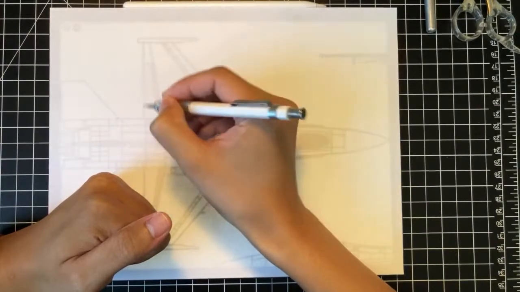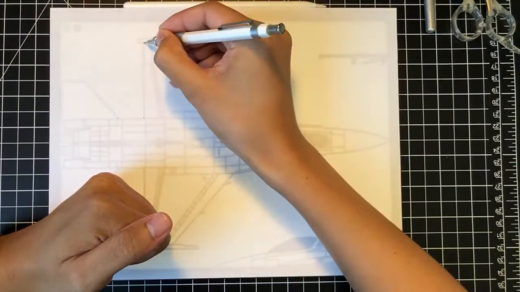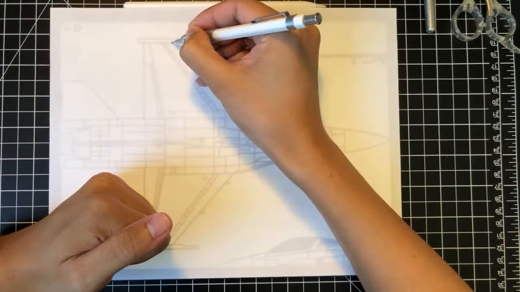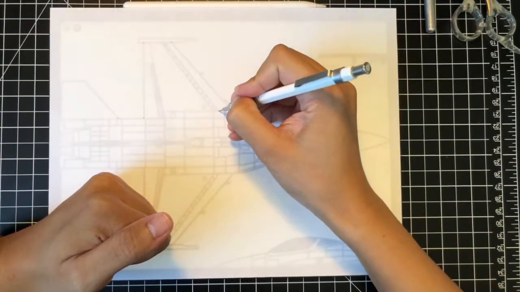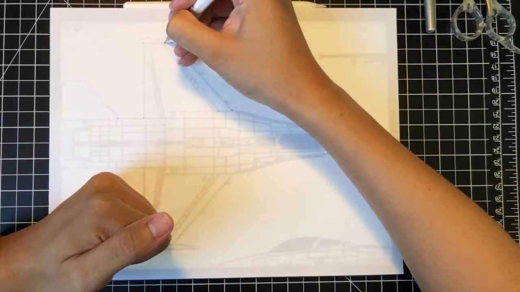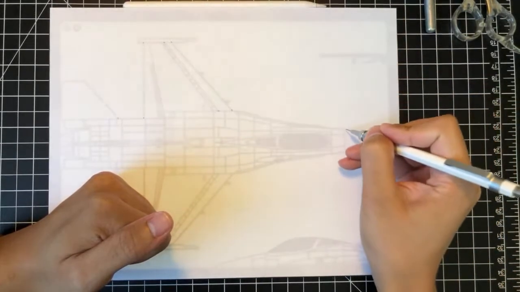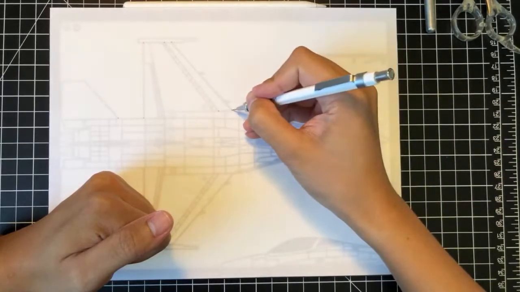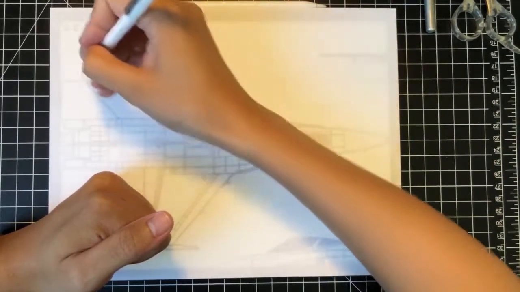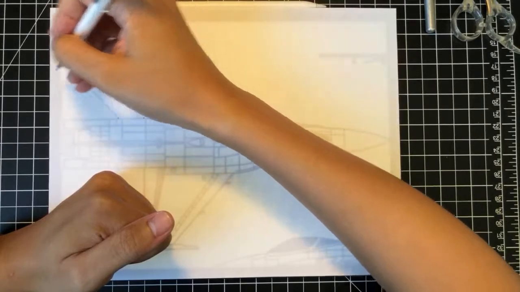Just mark out some points real quick here. Fighting Falcon. F-16.